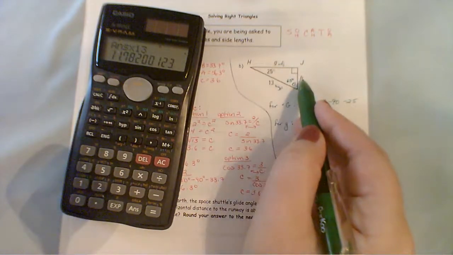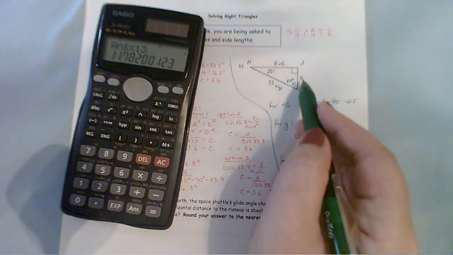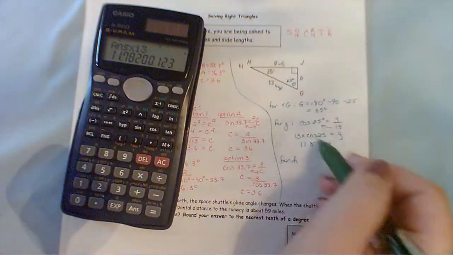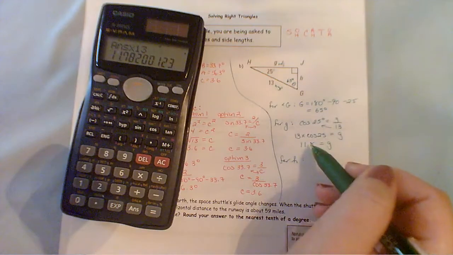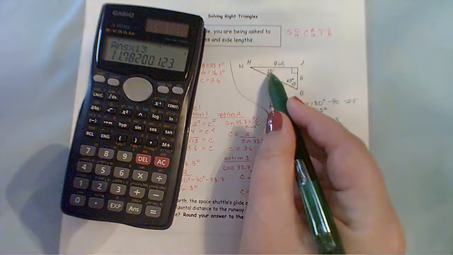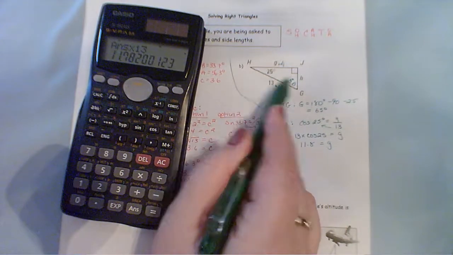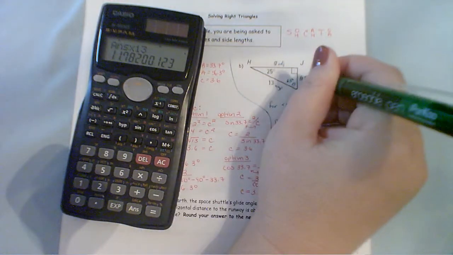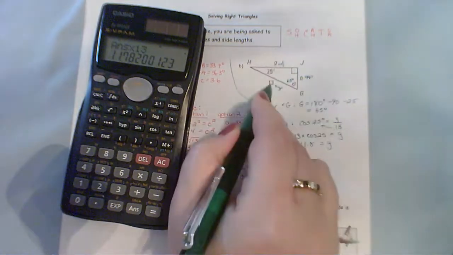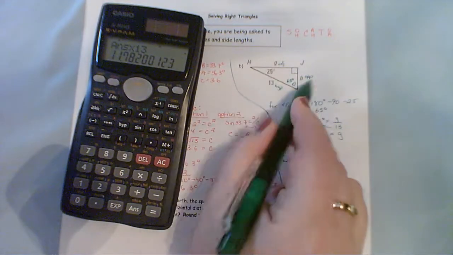So this answer might be a little bit off because of that. So if I want to avoid that, knowing that I'm using sort of an inaccurate number, I'm going to go back to trig and base this now on the 25 and opposite. So the h is opposite to the 25 and still the 13 that came in the question, which is hypotenuse.